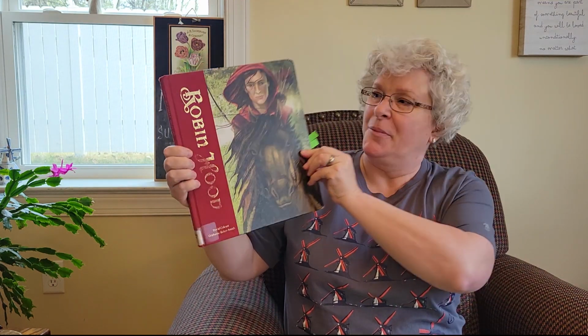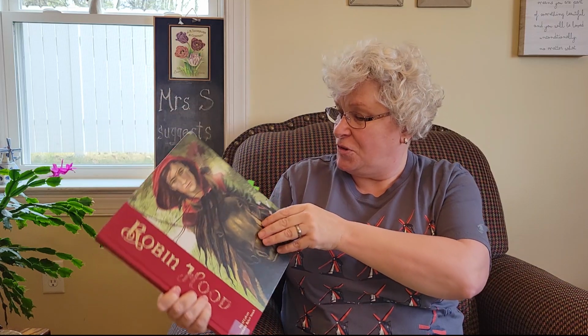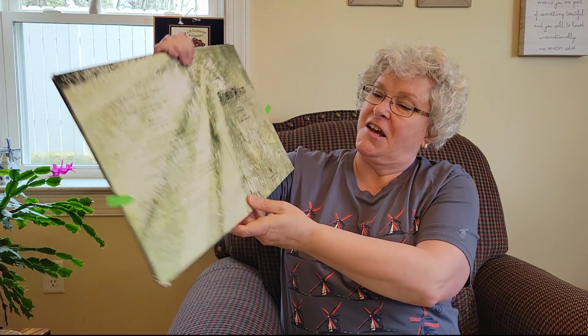We go back to a classic, Robin Hood. You can find Robin Hood stories dating back to the 13th century. It's told in ballads and in poetry and retold and retold. I have a couple versions here for you to look at today. I chose this one because of the illustrations and the type of background that it gives.